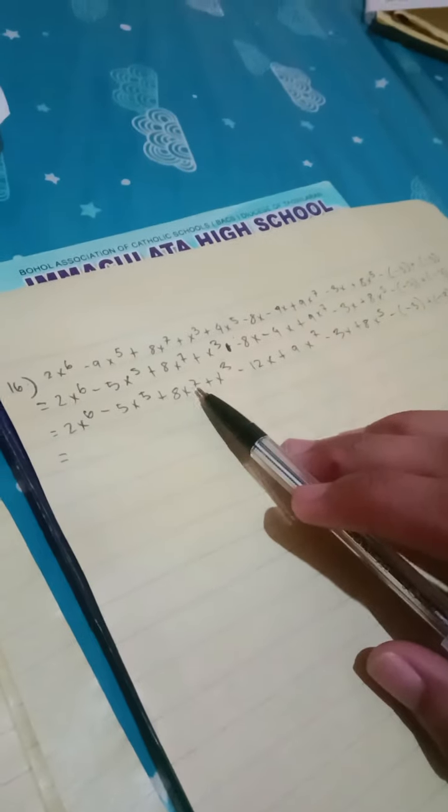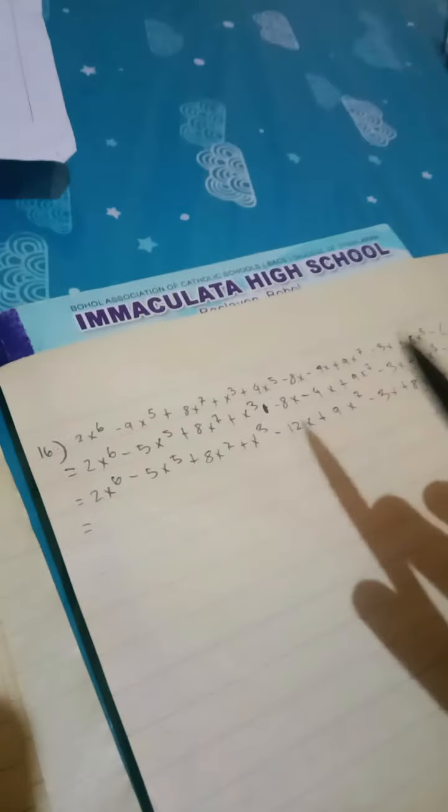So next, combine the 8x to the power of 7 and the 9x to the power of 7, so we can have the 17x to the power of 7, just like this.